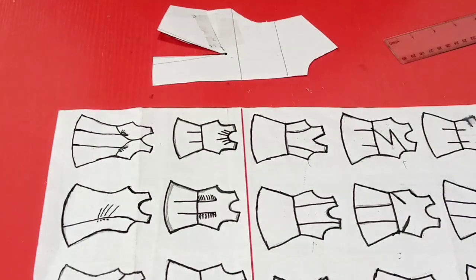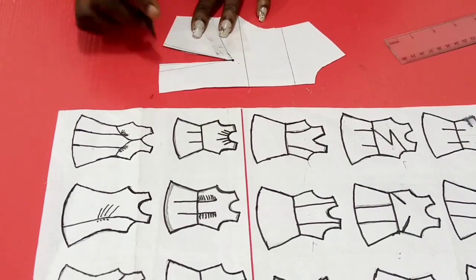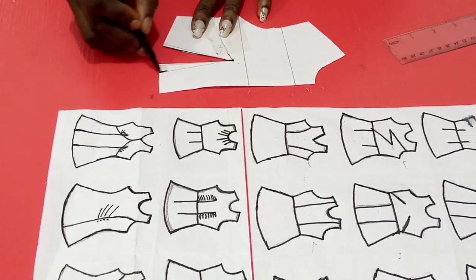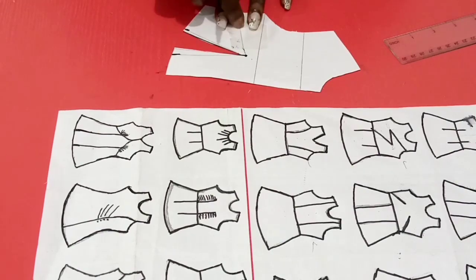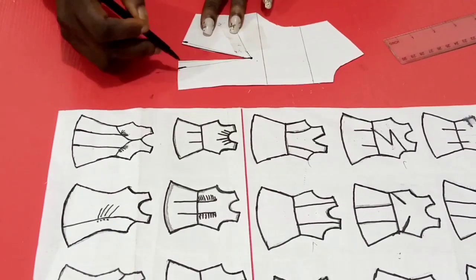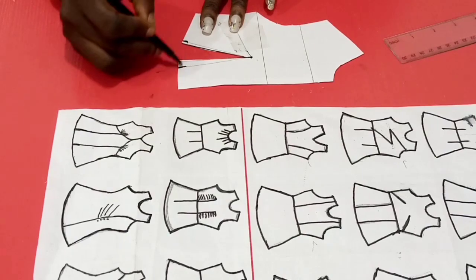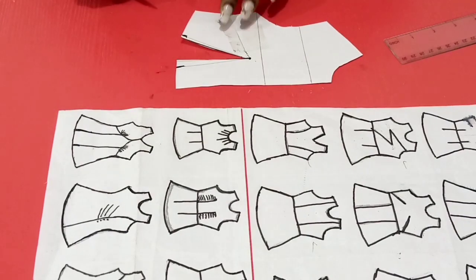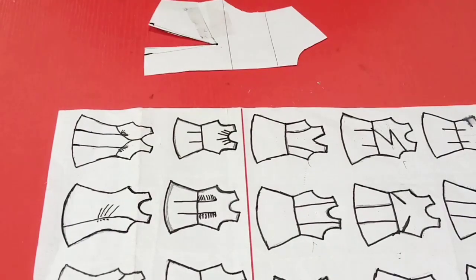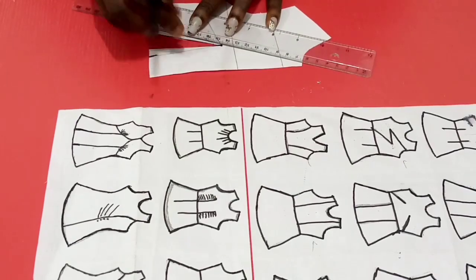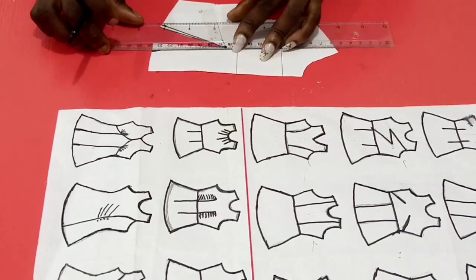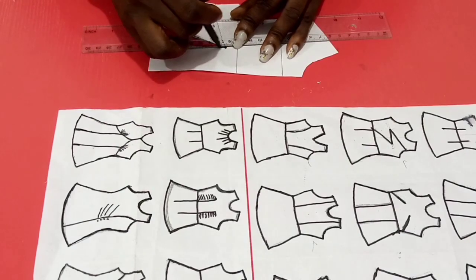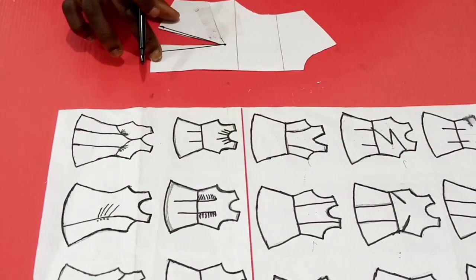But before I input the fullness, let's get our dart right. Here is the dart leg, and we still have the remaining parts here because we transferred our side dart to the waist. So here we're now having double dart at the waistline. So we need to get the width of the dart properly outlined, so that on the waistline we'll just be left with our actual waist measurement. The dart will have been taken care of.